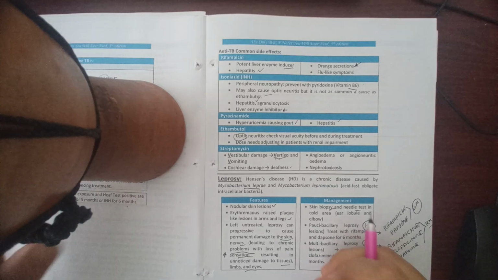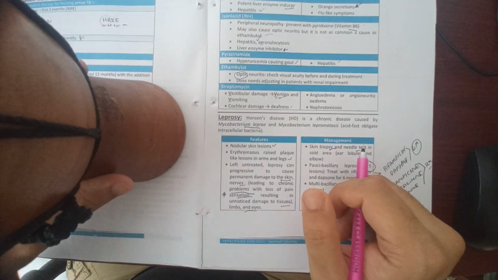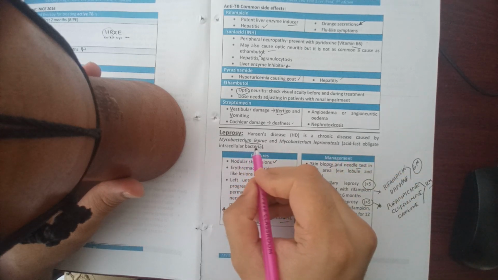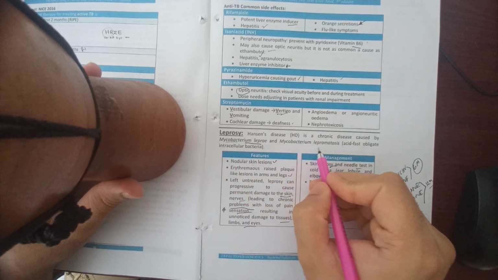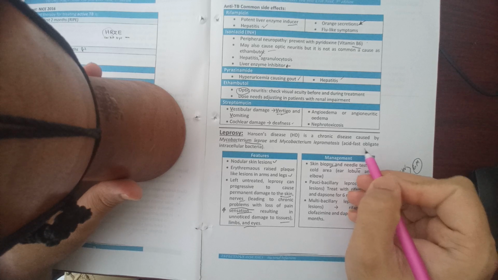Another very common bacterial disease: leprosy. It's Hansen's disease. It's a chronic disease caused by Mycobacterium leprae and Mycobacterium lepromatosis. Acid-fast obligate intracellular bacteria.